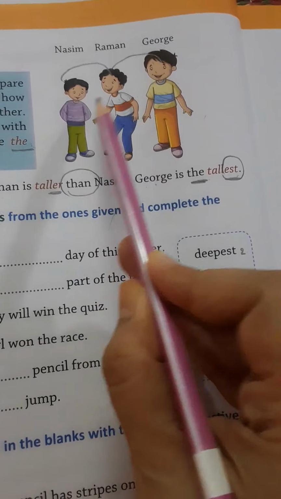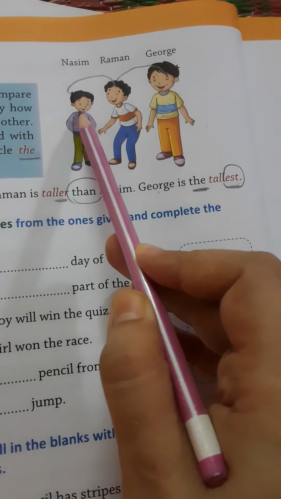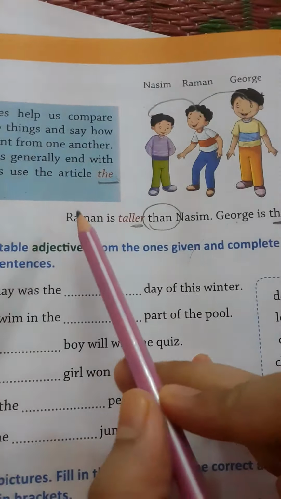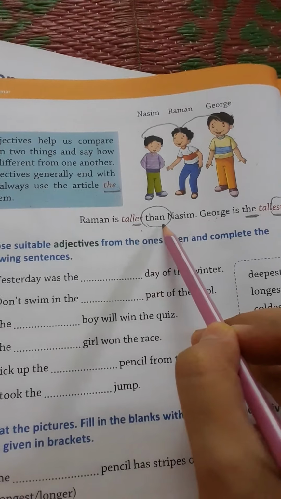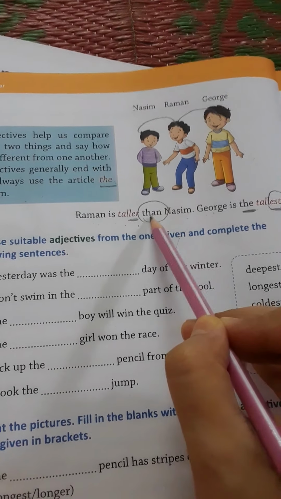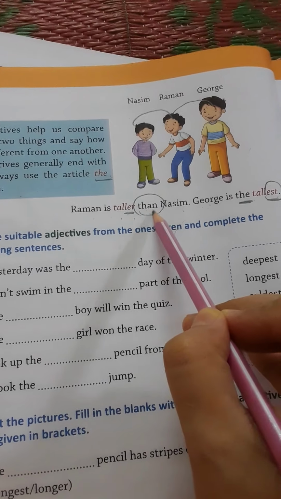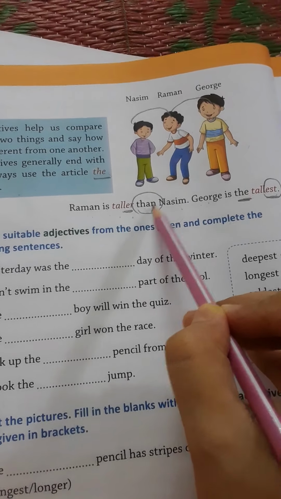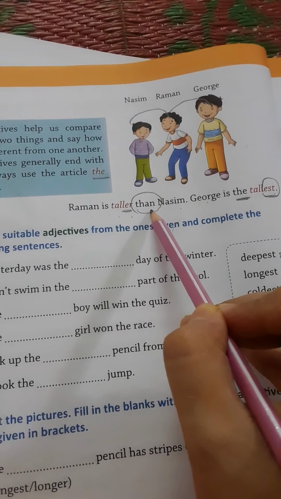When we are comparing between two persons, that is Raman and Naseem, who is taller? Raman is taller. So Raman is taller than Naseem. Here see, if we are comparing between two persons, then we will use than. But when we are comparing more than two persons, we will not use than.